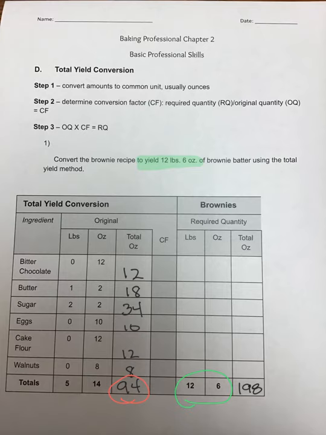Let's read the problem here now. Convert the brownie recipe to yield 12 pounds 6 ounces of brownie batter using the total yield method. So now we know that our required quantity is 12 pounds 6 ounces. Our table here kind of told us that already because it plugged in the totals at the bottom. If you look in the green circle, you'll see 12 pounds 6 ounces. Just like all the other numbers, we want that in the lowest common unit, so we're going to change that to ounces by multiplying 12 times 16 and adding 6 to get that total.